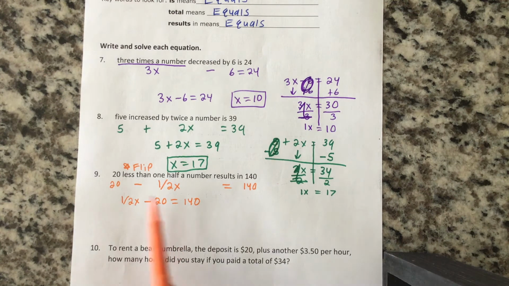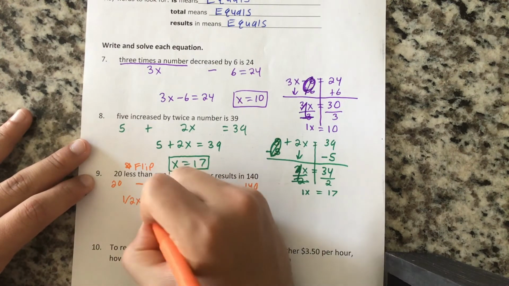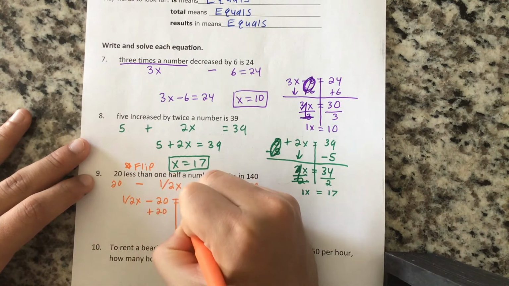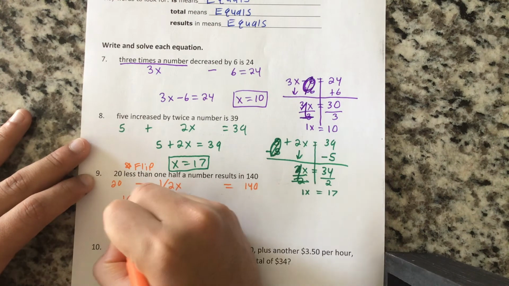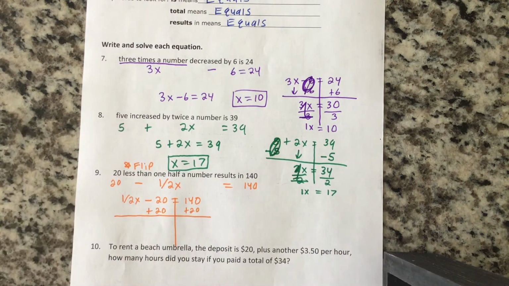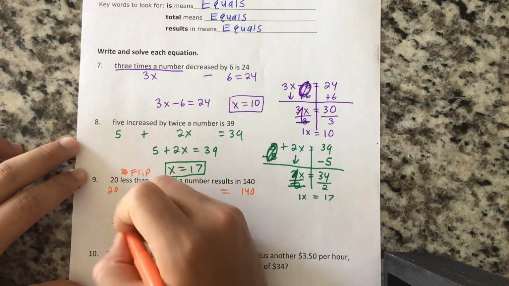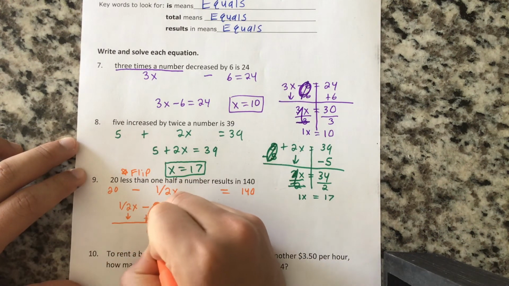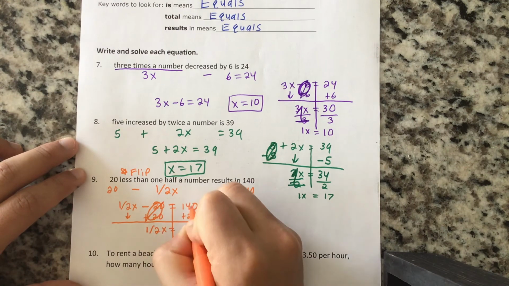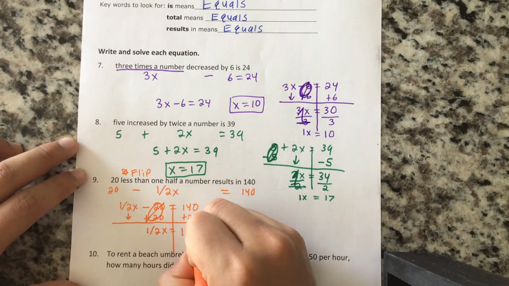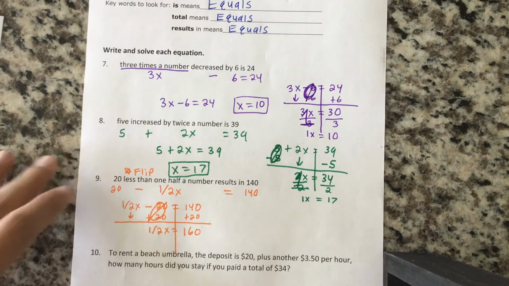Now this one, we have enough room, we can just solve it here, okay? So same thing, we want this variable by itself. So I need to undo this minus 20. So we draw our line, and we're going to add 20 to both sides, right? Okay, so when we add 20, minus 20 to 20, 0 pair. Bring everything down. So 1/2 x equals 140 plus 20. Well, that's just 160. Okay?